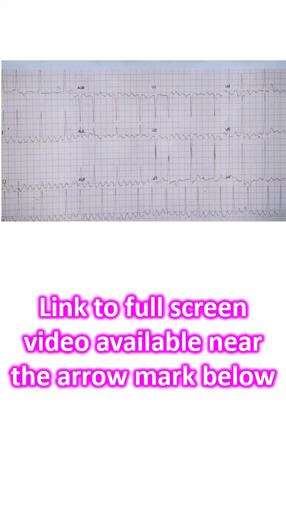Anyone with a basic knowledge of ECG can easily recognize the flutter waves, sawtooth shaped flutter waves in this ECG. So no points are scored for diagnosing atrial flutter in this ECG. There are some other things to be thought of.